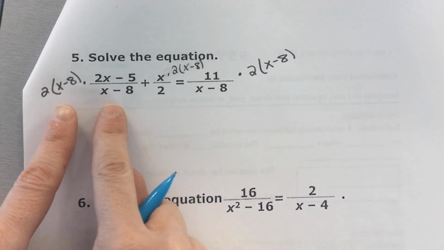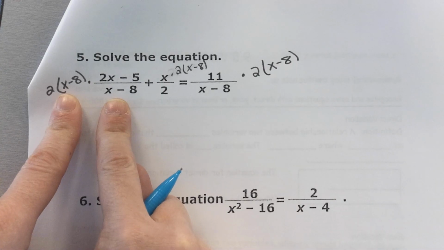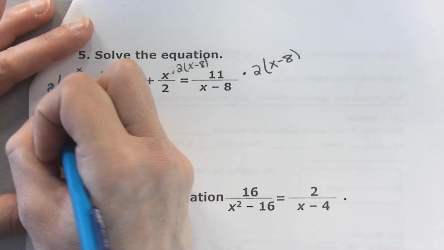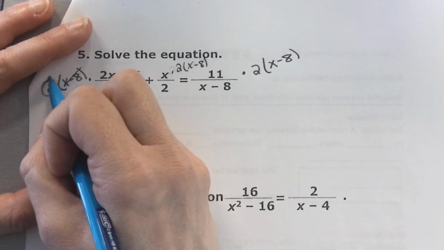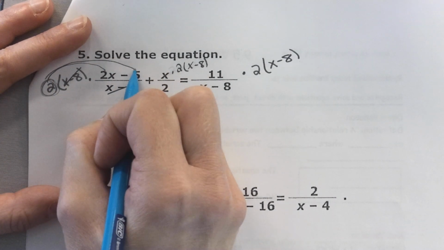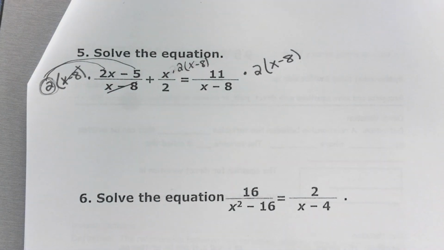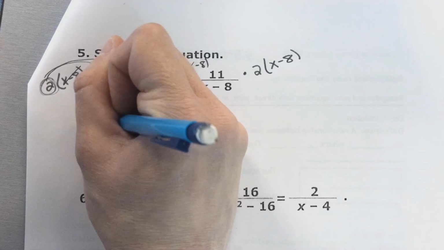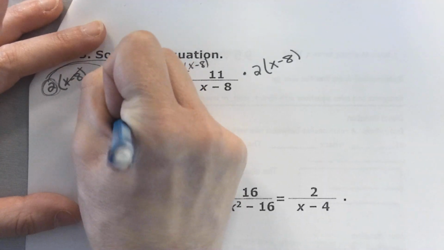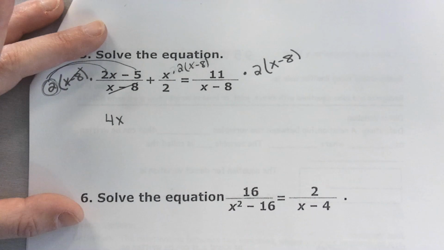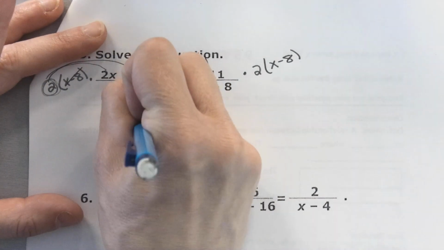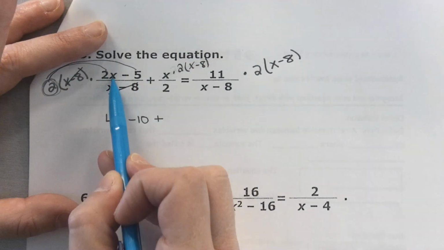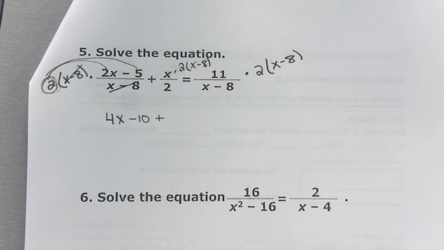All right, let's go term by term. What cancels? X minus 8, because it's the same thing in top and bottom. So I have this 2, and it needs to get multiplied to both those pieces. So 2 times x is 2x, 2 times 2x, 4x, 2 times negative 5, negative 10. So be careful and make sure you're multiplying everything. So here we had a situation where the 2 had to get distributed to both parts.